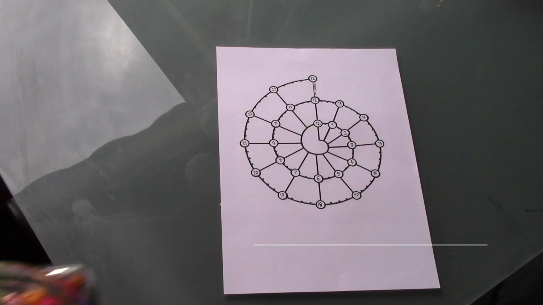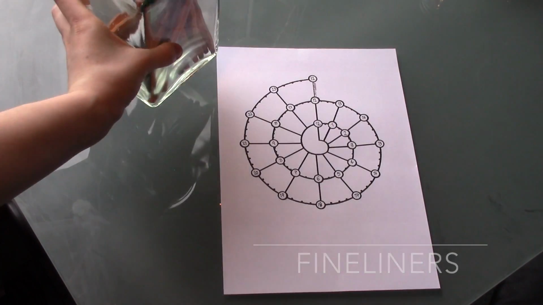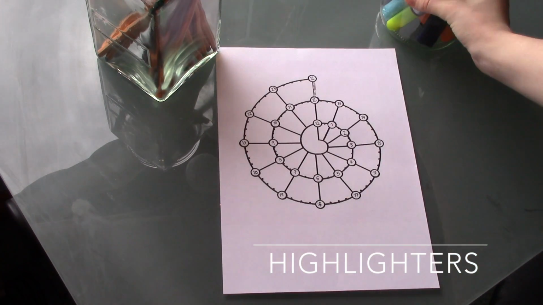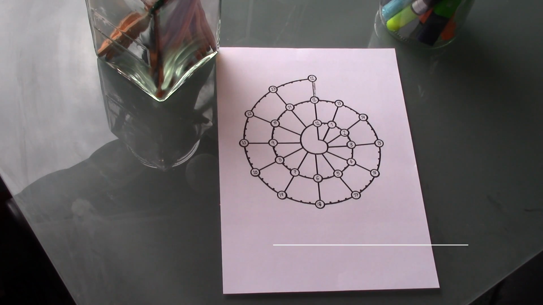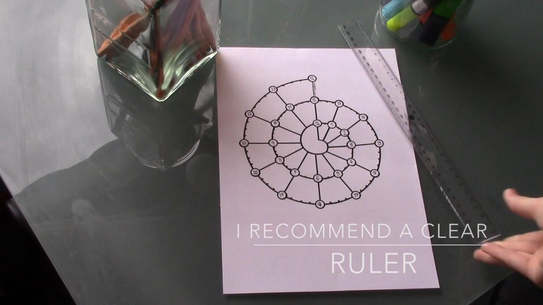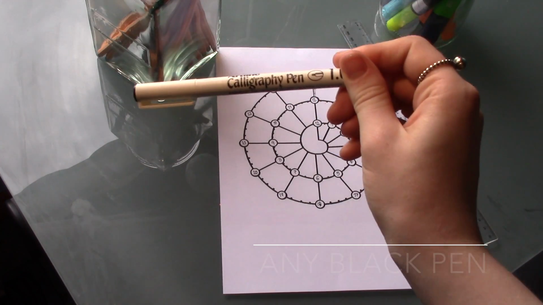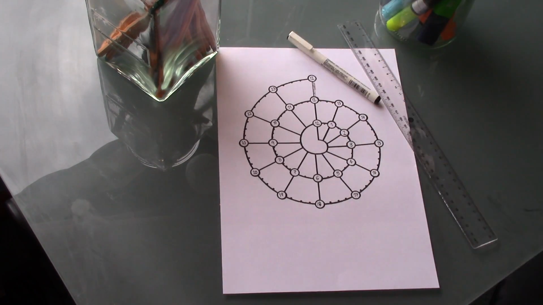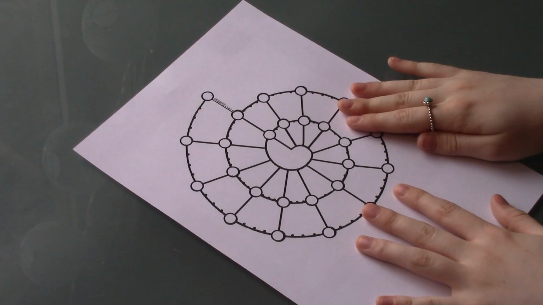So for this, you're gonna need fine liners, and you're also gonna need highlighters. You're gonna need a ruler and a black pen. This one's a calligraphy pen, but you don't have to use that if you don't want to. Before I start drawing on it, I'm just going to explain quickly.